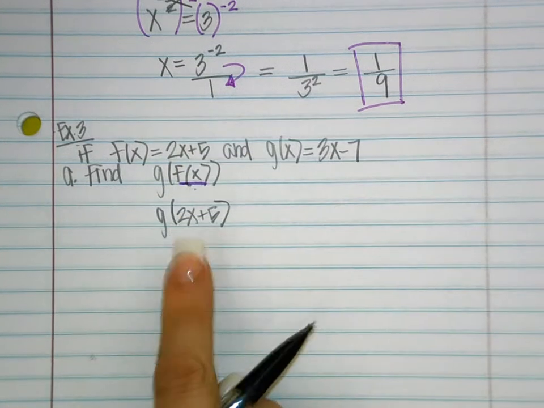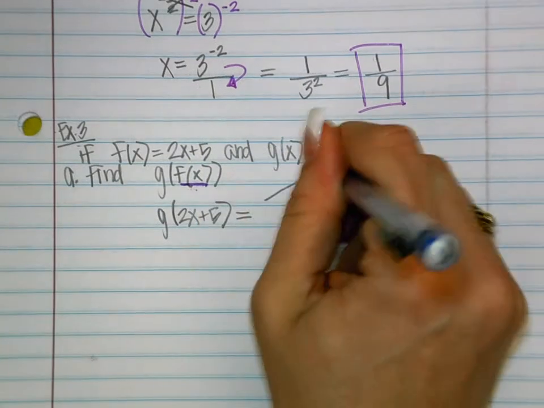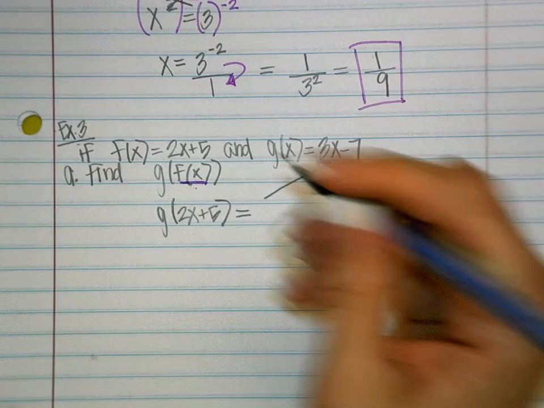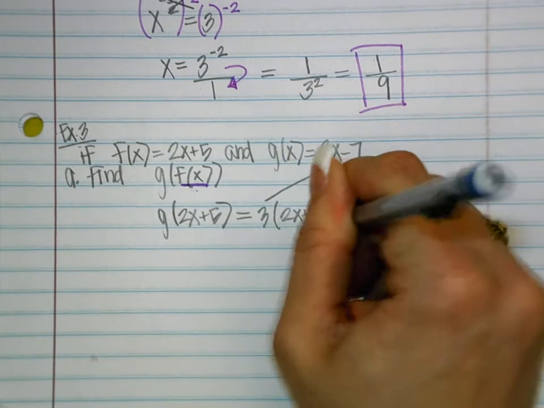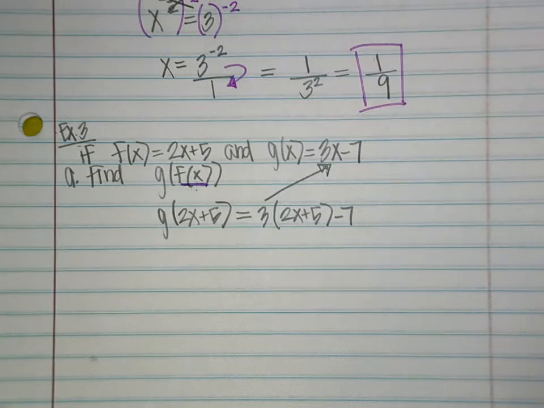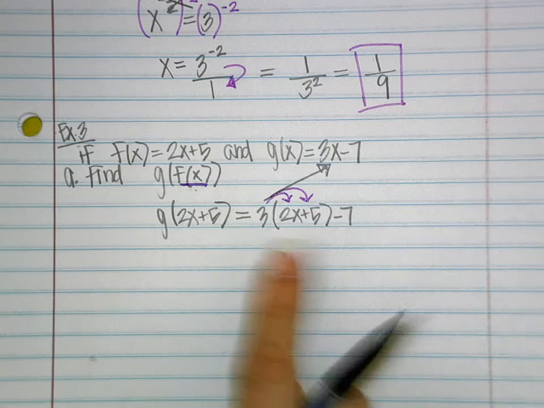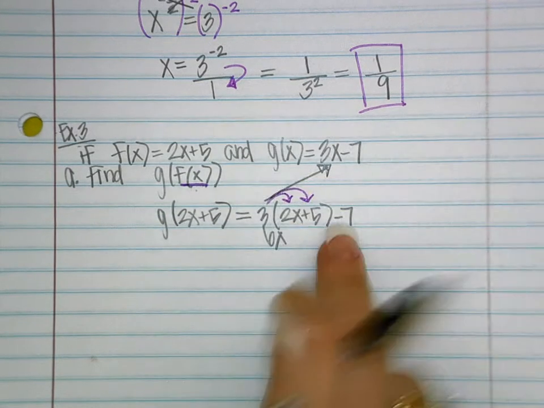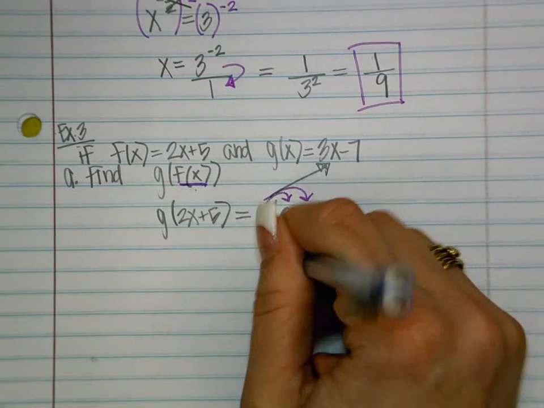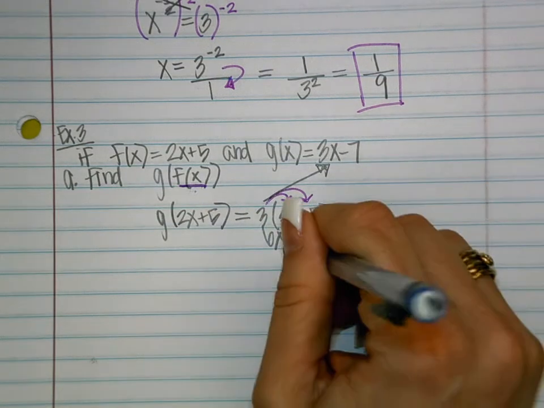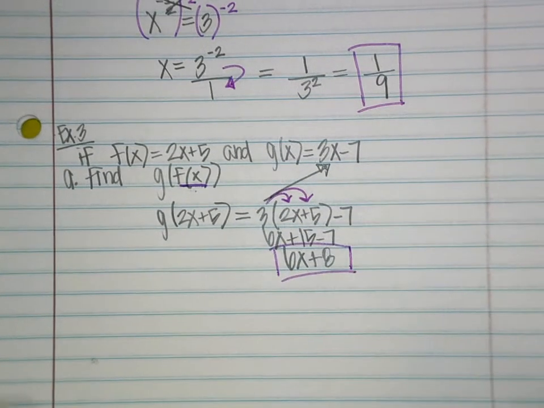Then this tells you to plug 2x plus 5 into the g equation. So you're going to plug in for that x. If we plug that in, we get 3 times 2x plus 5, minus 7, and then you have to simplify. Make sure that you're only distributing into the parentheses, not all the way to the end. So 3 times 2x gives you 6x. 3 times 5 is plus 15, minus 7. And that simplifies to 6x plus 8. That's the answer we're looking for.